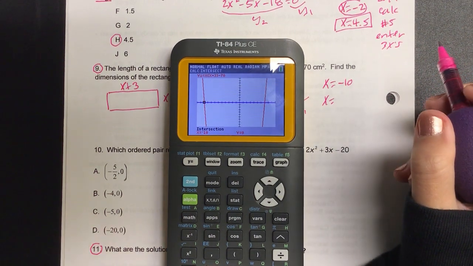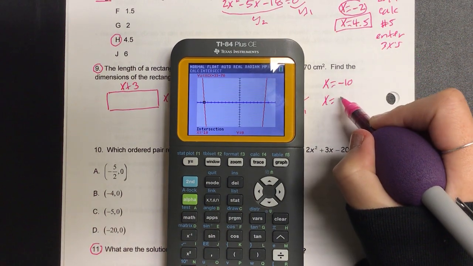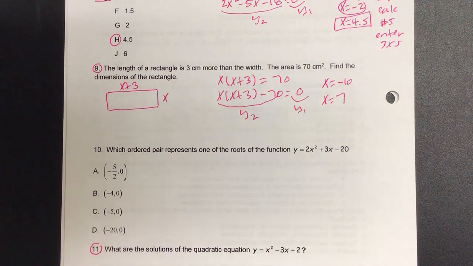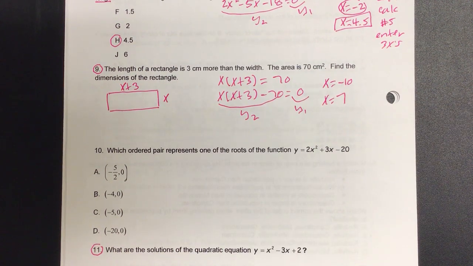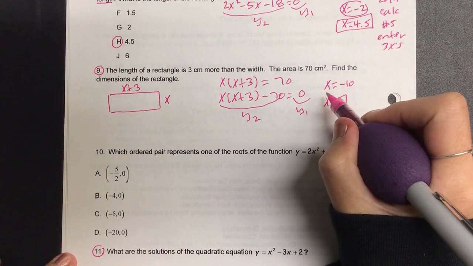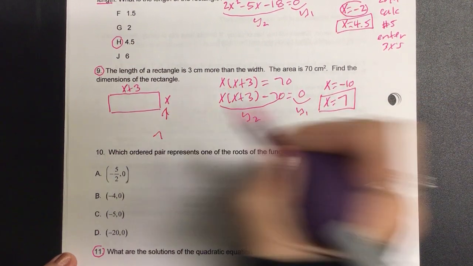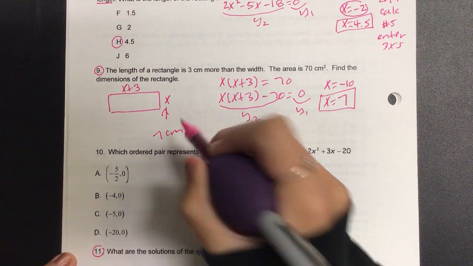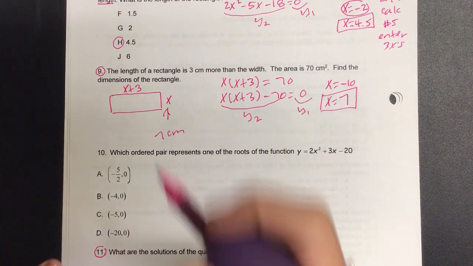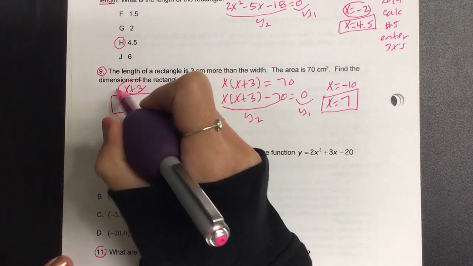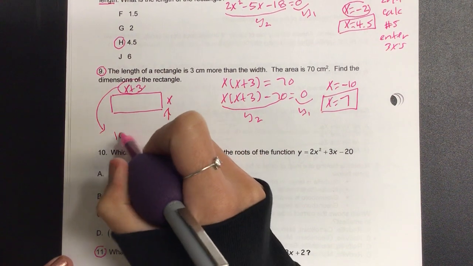Did someone calculate the right side? 7. Now, which value will make sense given a shape? 7. But it says to find the dimensions. What that means is, if this is 7, and we're looking at centimeters, they also want us to find the value of this other side when we plug it in. 10 centimeters.